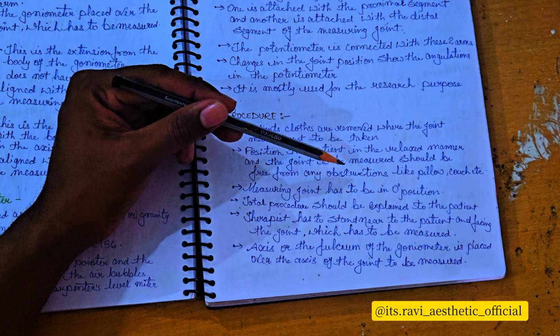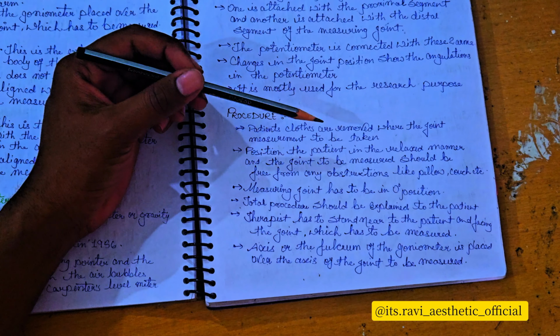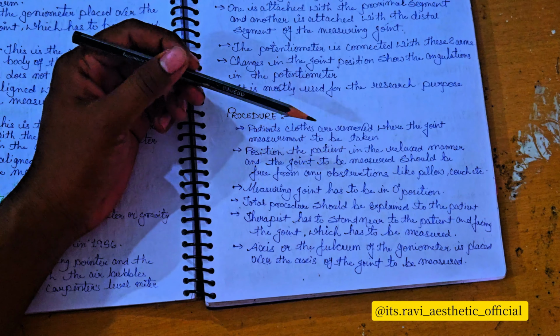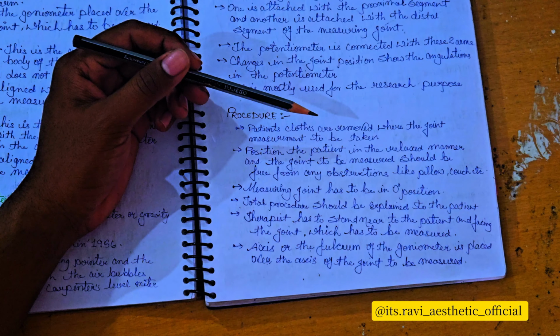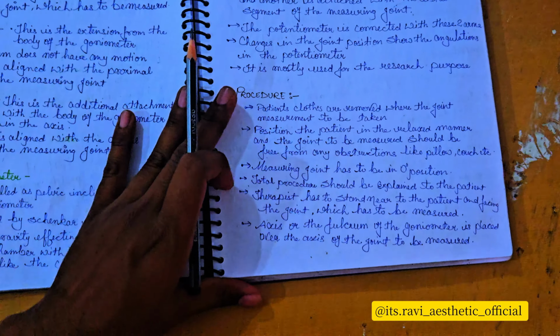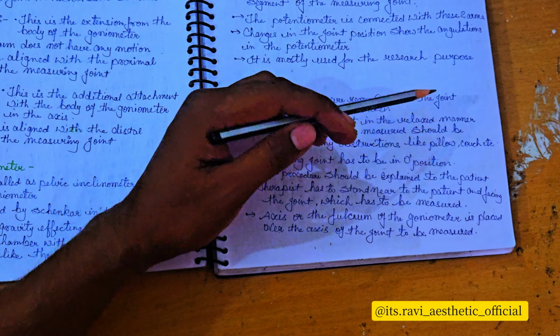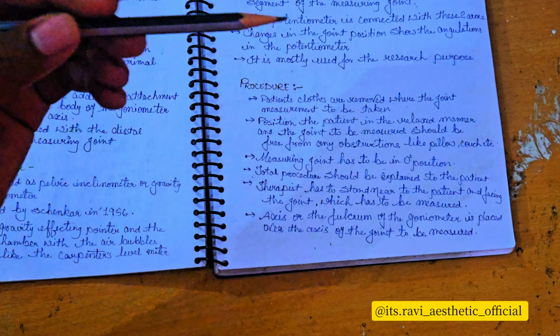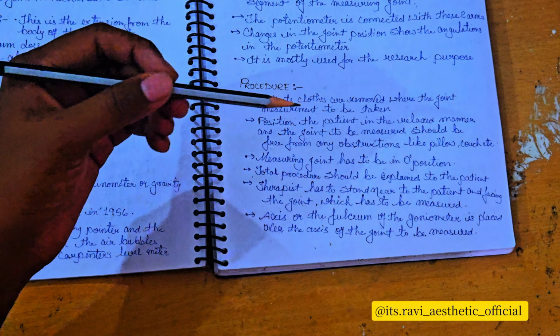The measuring joint has to be in the 0-degree position. Before starting the measuring of range of motion, first we take the 0-degree as the starting position. The total procedure should be explained to the patient before doing any range of motion activity. Explain each and everything to the patient.